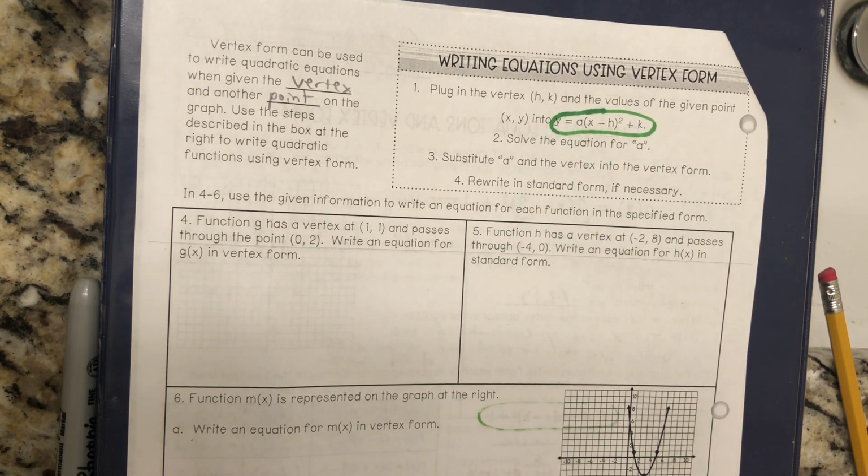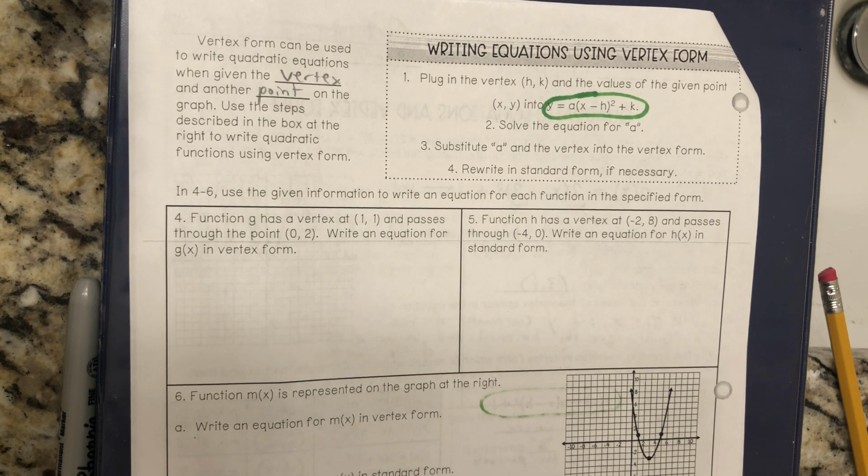Okay, a lot of steps there, but I'll walk you through it step by step. Function g has a vertex at 1, 1 and passes through the point 0, 2. Write an equation for g of x in vertex form.